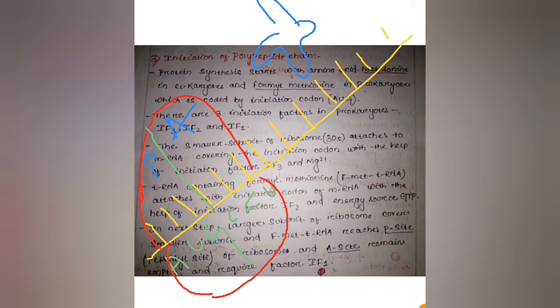The first tRNA is present with the first amino acid. When the tRNA reaches the ribosome, the protein synthesis site, it will cover the P site. The first tRNA will come with its amino acid to the peptidyl site, and the A site will remain vacant.